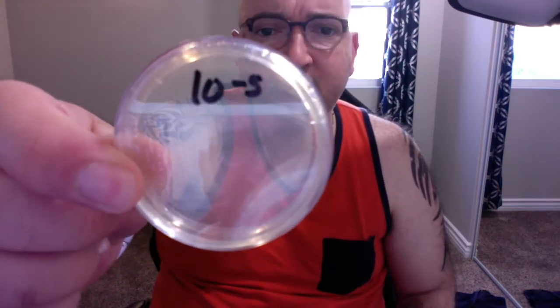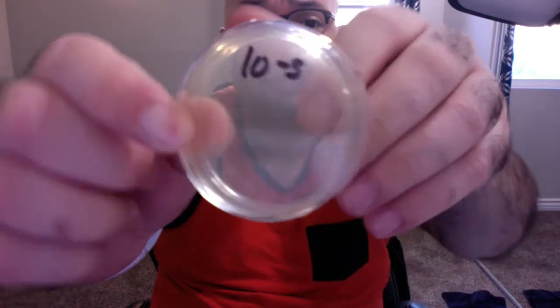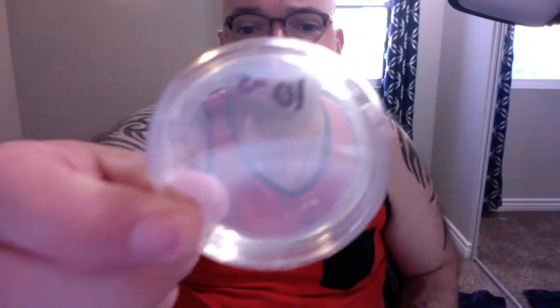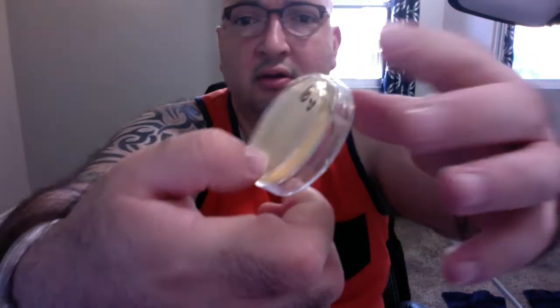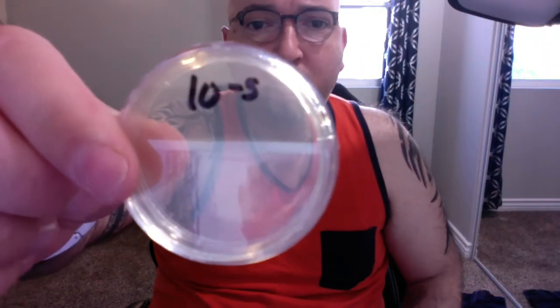And then this is my dish 5. Dish 5 and dish 6, I'm going to show you, are getting very dilute, where there might be pretty much more water than anything. As you can see, there's really no growth whatsoever in here.